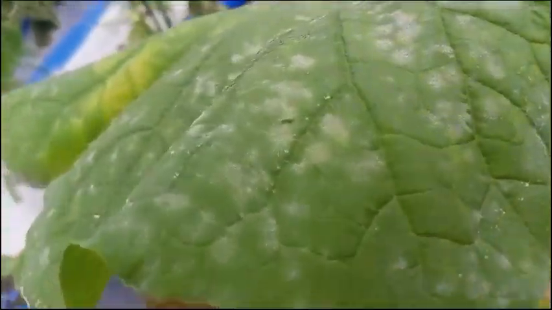Observing plants so that symptoms of infection appear and are handled immediately.